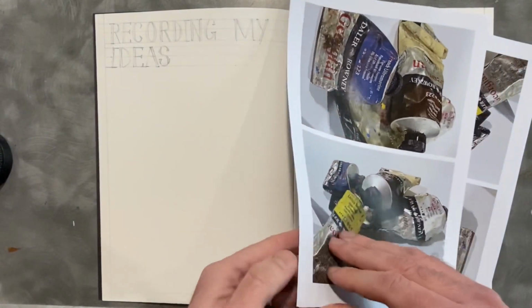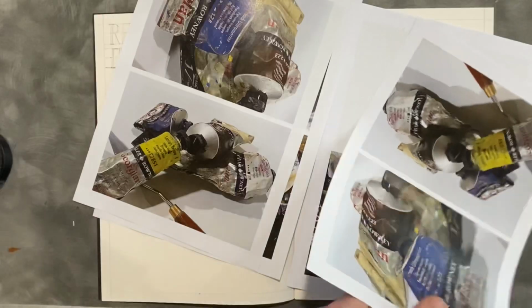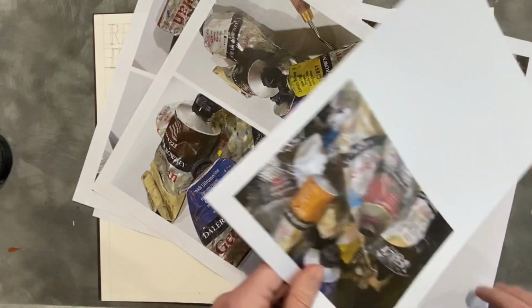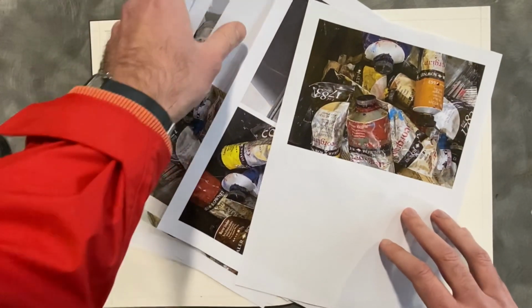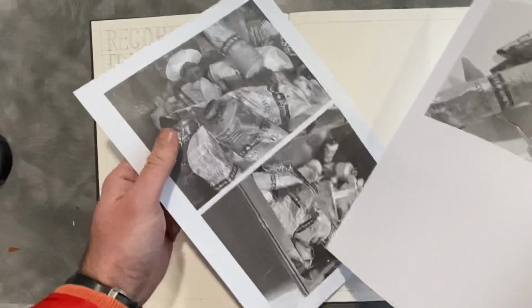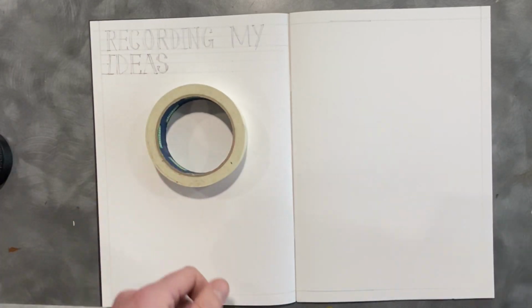Now here I've taken some pictures. Picture taking is quite difficult, and you've got to prepare yourself so that nothing's in the background, it's on a nice, even surface, and you're taking it really close up. I've got some colourful images, but I've also printed off some black and white ones. This is going to help me when I do my tonal drawing, because it's a lot easier to draw things when they're in black and white.